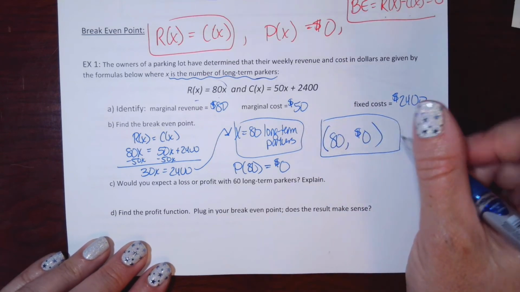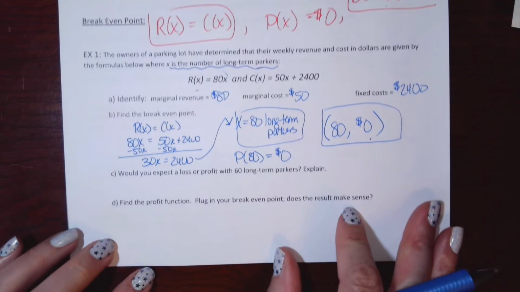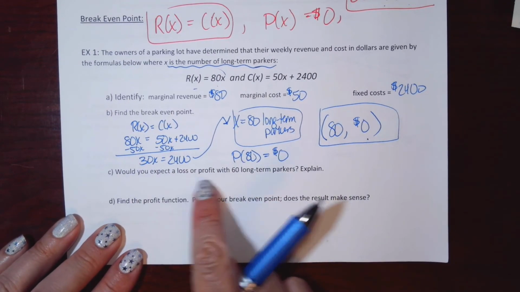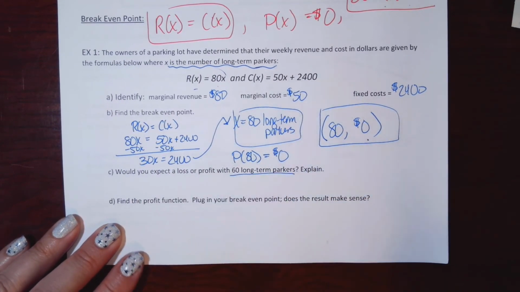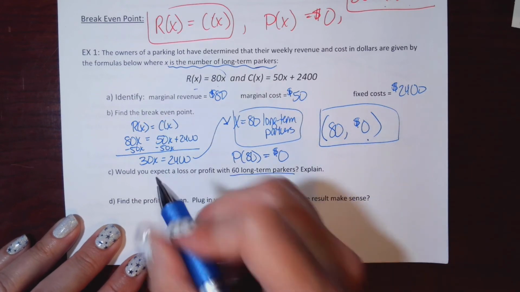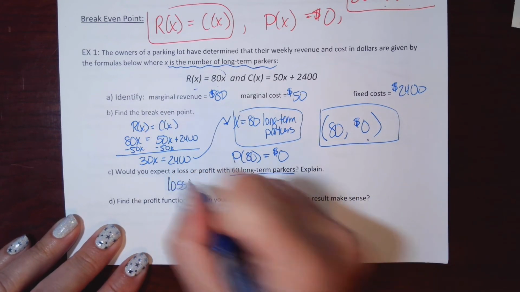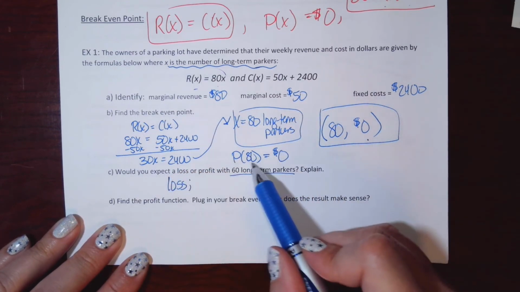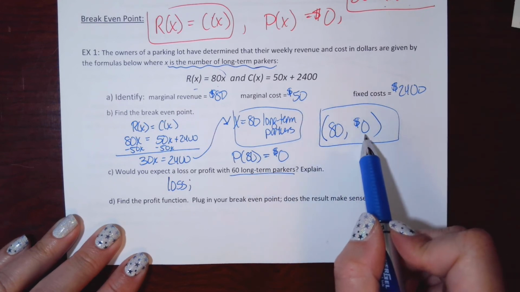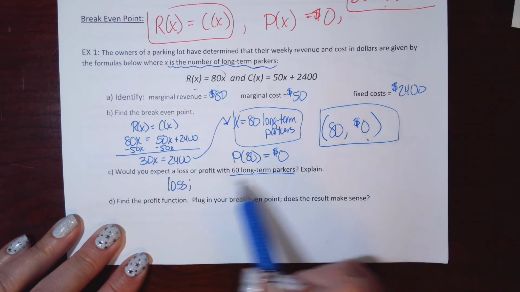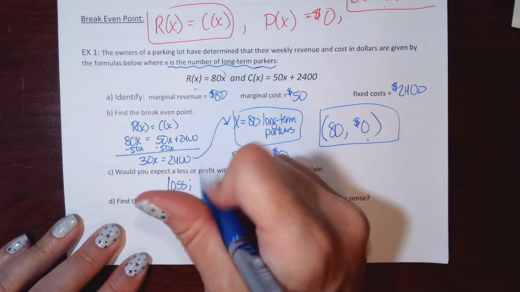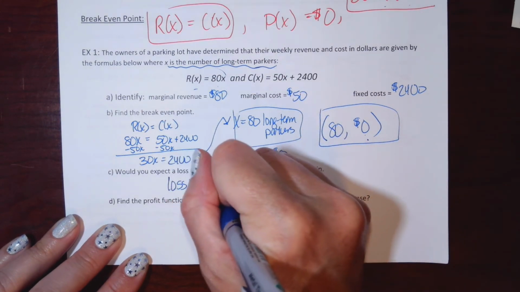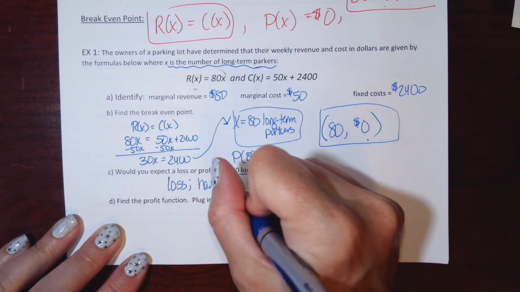So with 80 long-term parkers, they have $0 of profit. Would you expect a profit or loss with 60 long-term parkers? Well, hopefully it makes sense to you that you're going to have a loss, because if they've broken even at 80, 60 is less. So you haven't met your break-even point. That's below your break-even point.